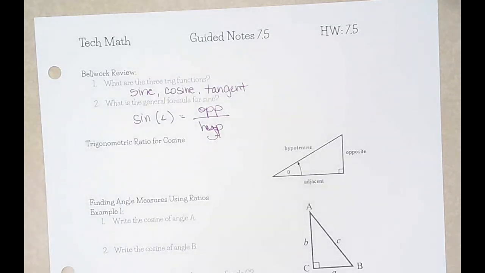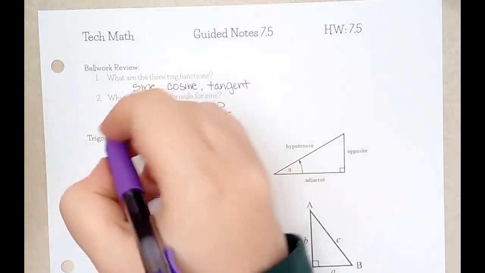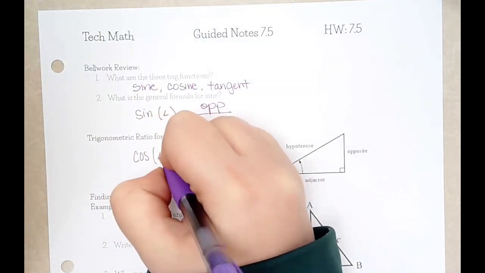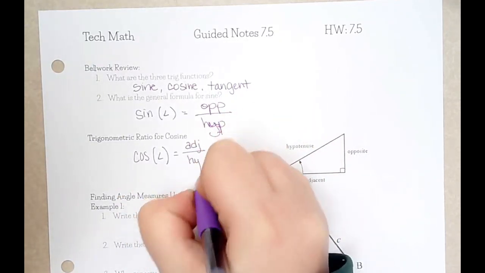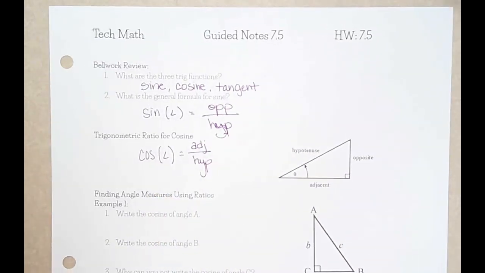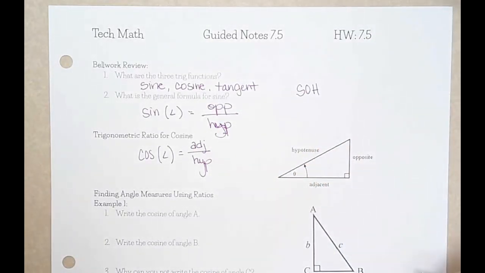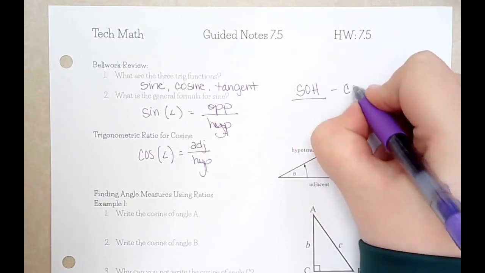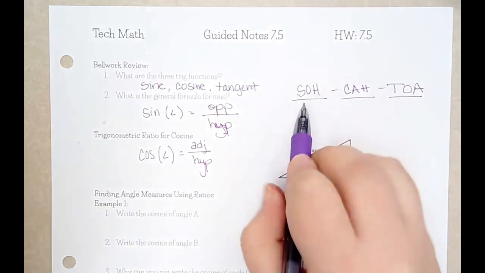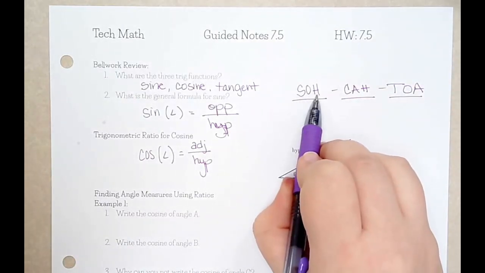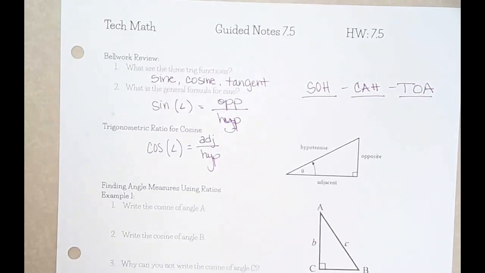Excuse my poor handwriting there. If sine is opposite over hypotenuse, cosine is going to allow us to work with adjacent. So instead of opposite over hypotenuse, we're going to have adjacent over hypotenuse. Many have heard this before, but I just want to remind you if you haven't. We remind ourselves of the trig ratio by remembering SOH CAH TOA. We get to TOA later, but right now, SOH reminds us that sine is opposite over hypotenuse. CAH reminds us that cosine is adjacent over hypotenuse, and then we'll do TOA later. But right now, let's focus on cosine.